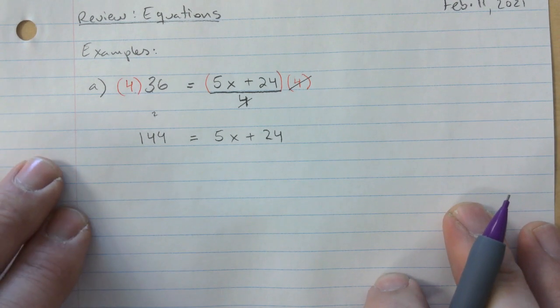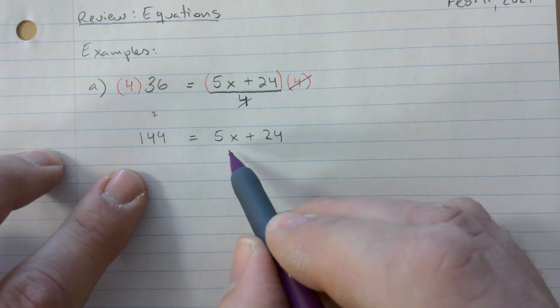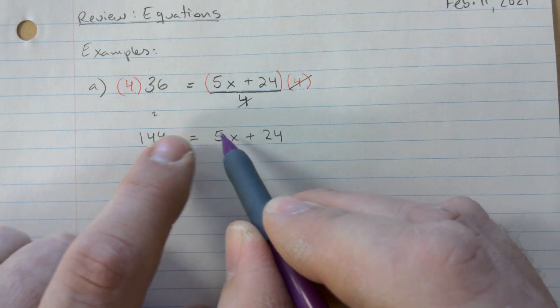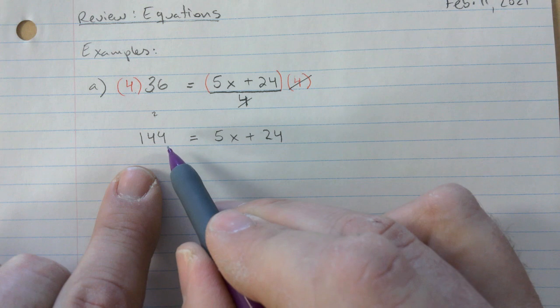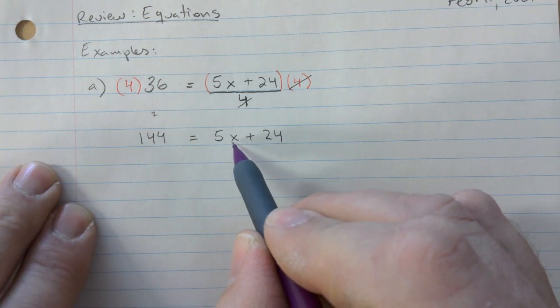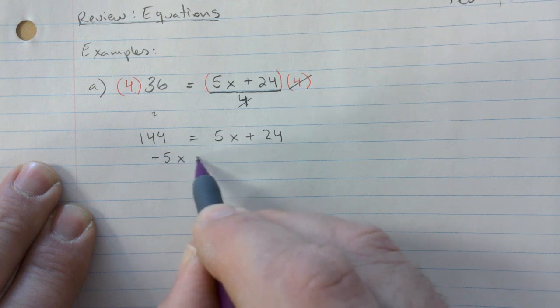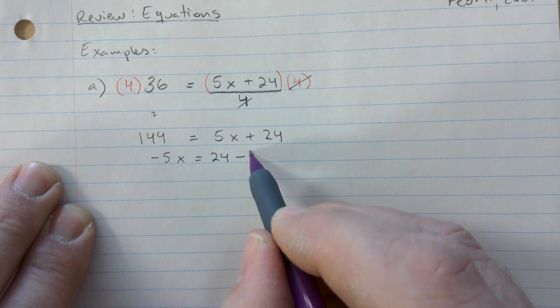Okay. And now you continue trying to isolate for x. So most students would bring the 5x over because they would like the variable to be on the left side. And that's okay, right? So I'm going to bring the 5x over to this side. So it'd be negative 5x is equal to, the 24 is already there, minus 144.